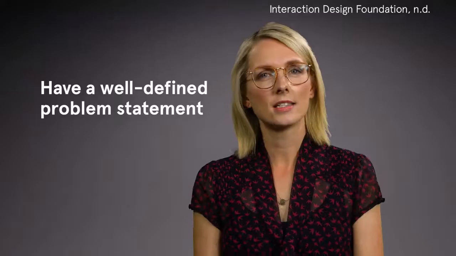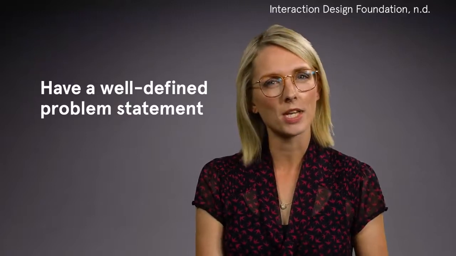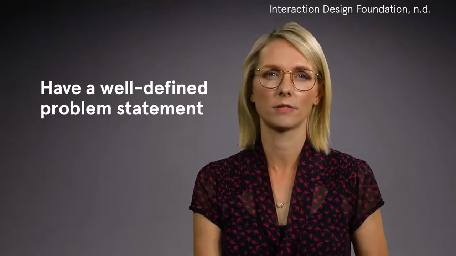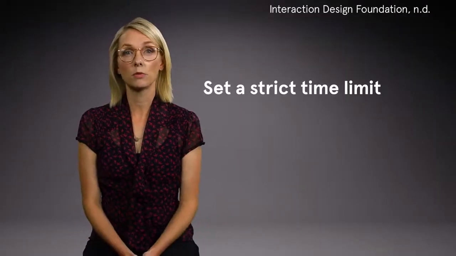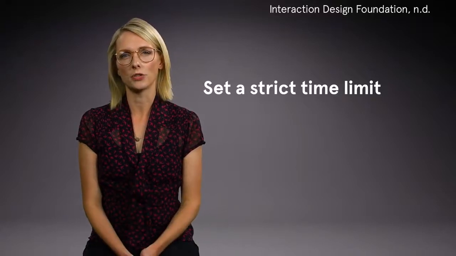Some other important aspects to consider to set your brainstorming session up for success include: start with a well-defined problem statement so that you're crystal clear about what it is you're trying to achieve. What is this brainstorming session really about? Set a strict time limit. This will make you focused and churn out as many ideas as possible without getting too off track.